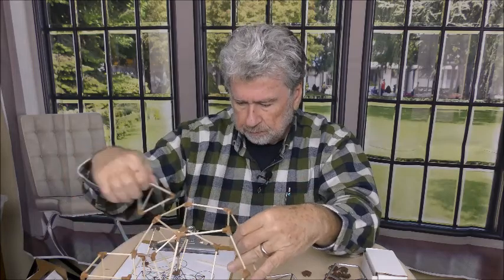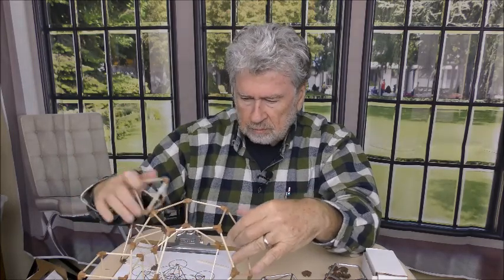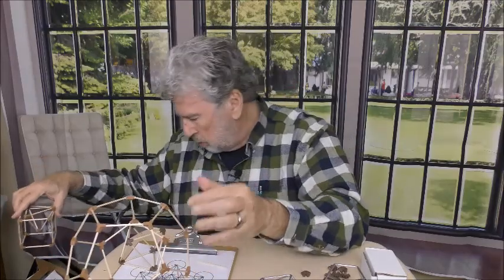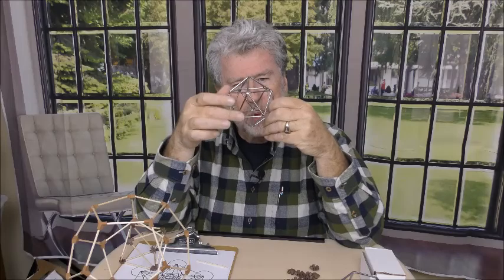I think I'm just going to move these over here. Okay, now the icosahedron. The icosahedron is very fun. And it has 20 faces, and each one is a triangle.